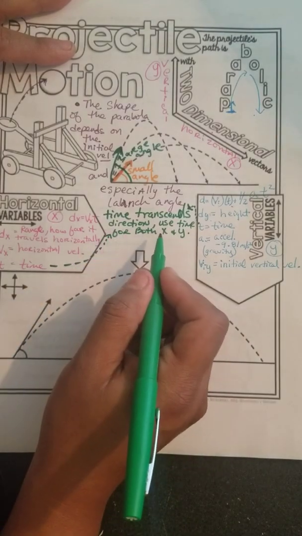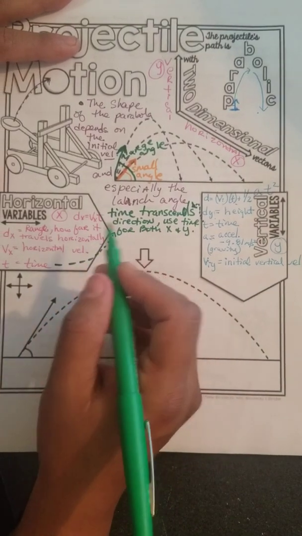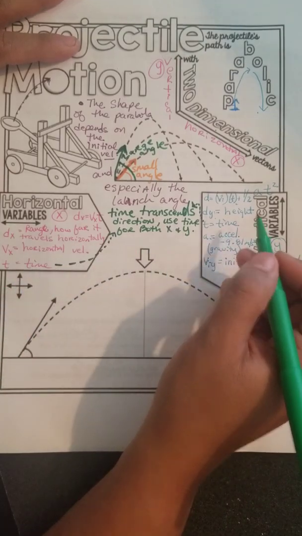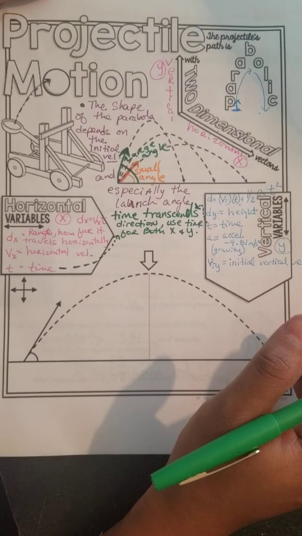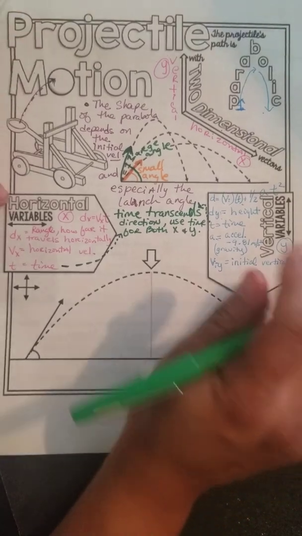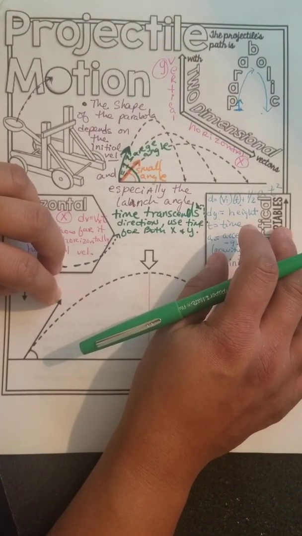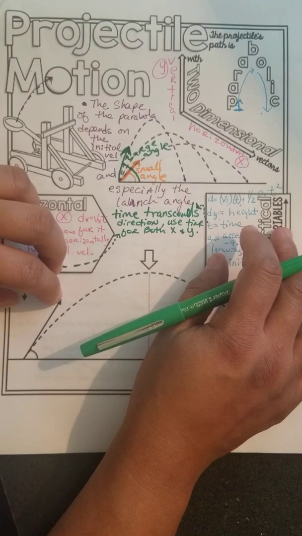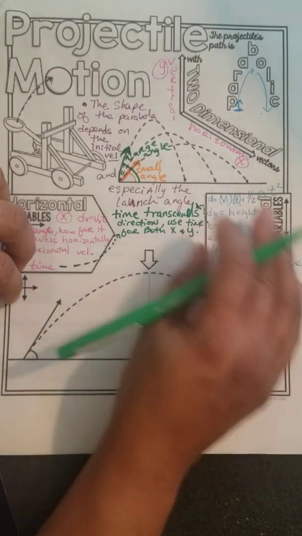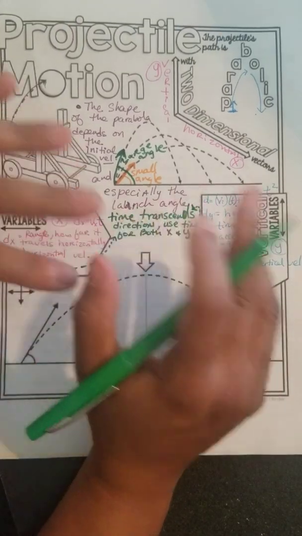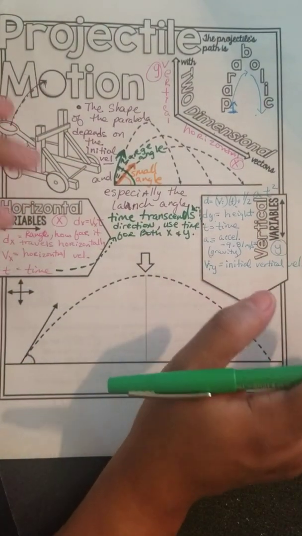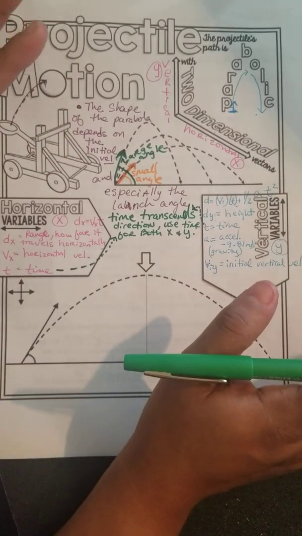It transcends, meaning it's going to be the same here as it is over there. It's going to correlate at the same time. Whatever you have on this side is going to be the same on this side. Time is not going to be independent upon the X or the Y. Time is the one thing that will always be the same. All the other numbers are dependent upon themselves.